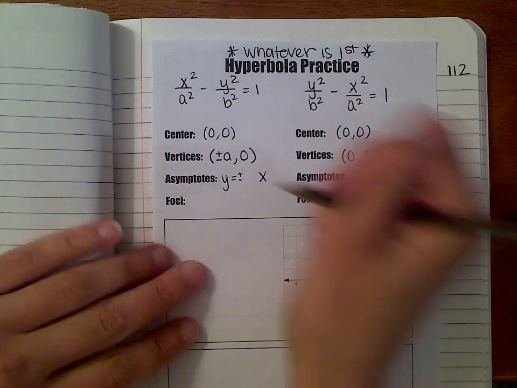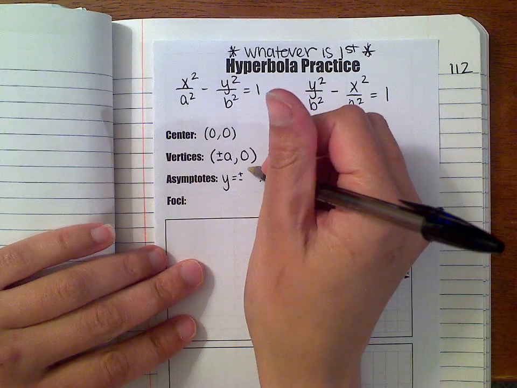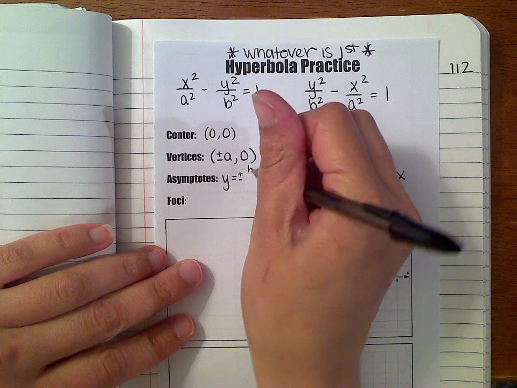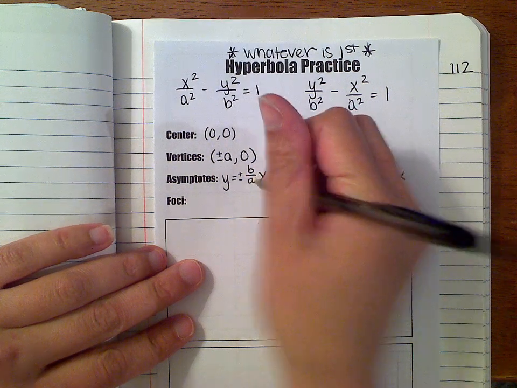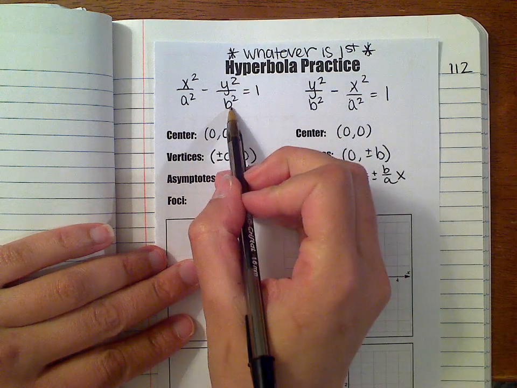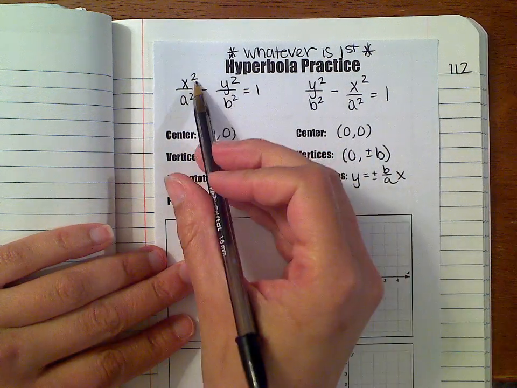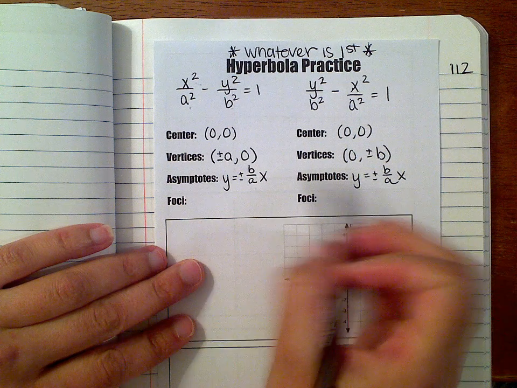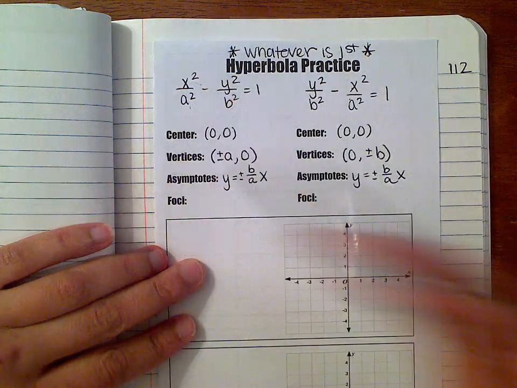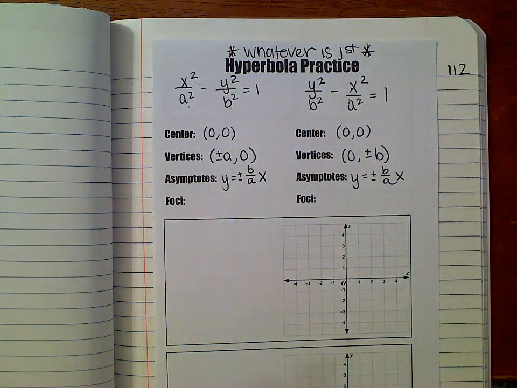The way you get those is you just do slope, and slope is rise over run, where rise is y and run is x. So I just take whatever's under y, square rooted, divided by whatever's under x, square rooted, always. It's just that the y might be in a different spot, so you have to be careful. So that's super fun and easy.